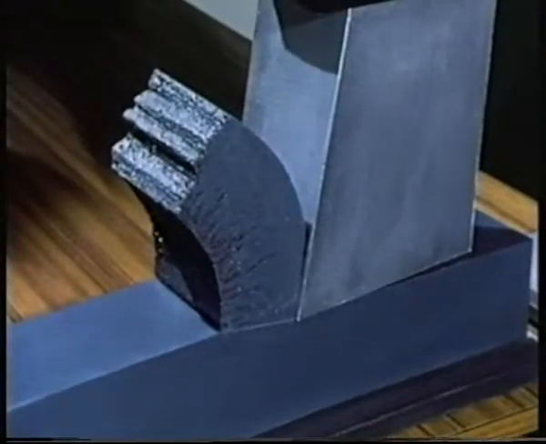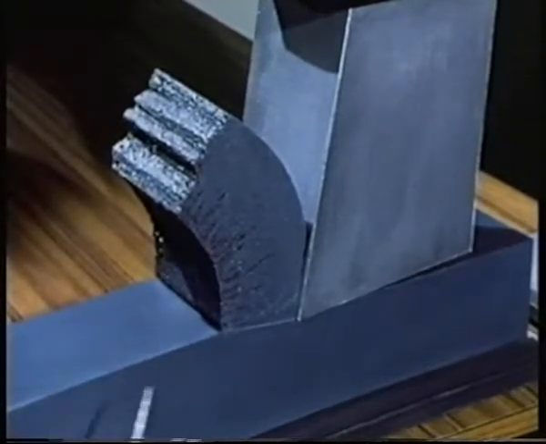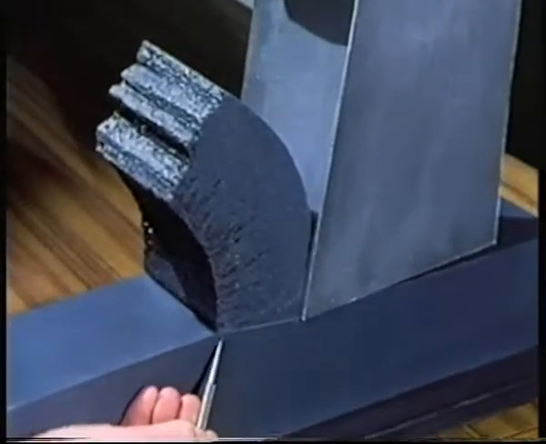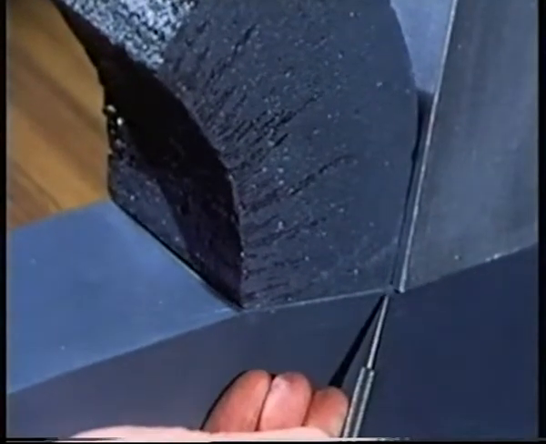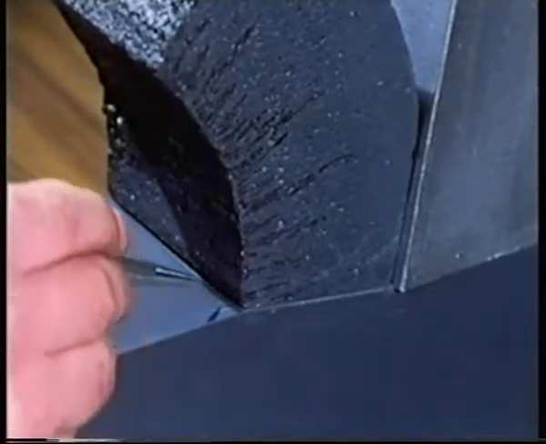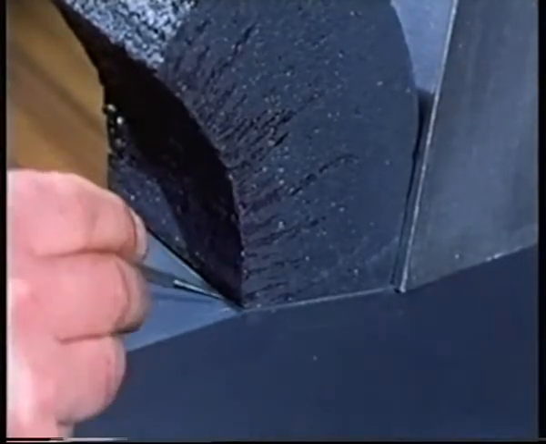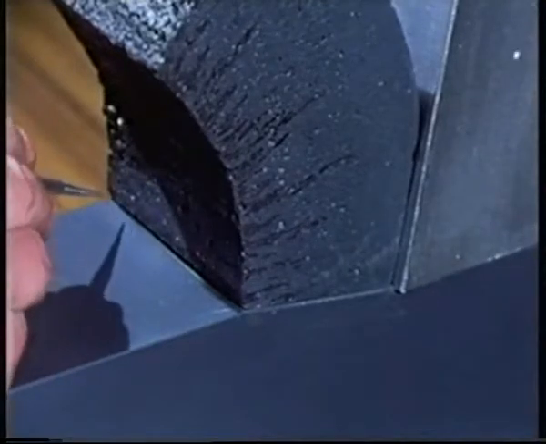Let's look at the shearing action in this model. As the tool cuts, the chip shears along this line here, but that's from the front. In this model, you can see that a chip has width, so it must also shear along a similar line for the whole of its width.